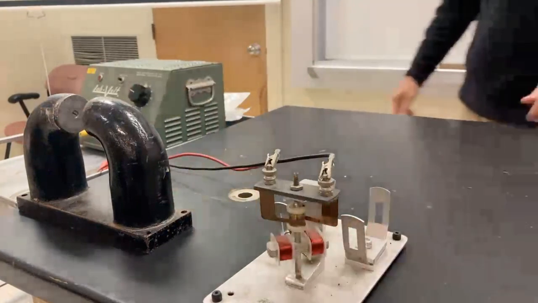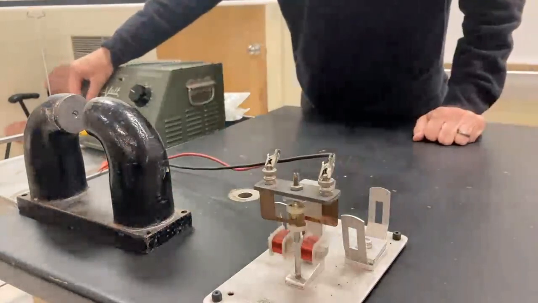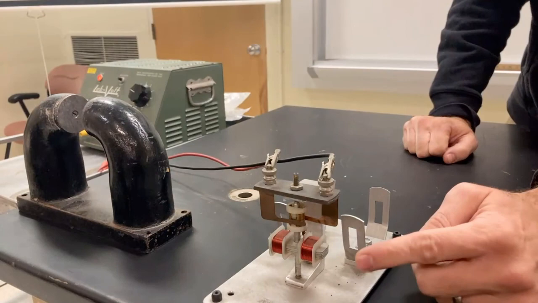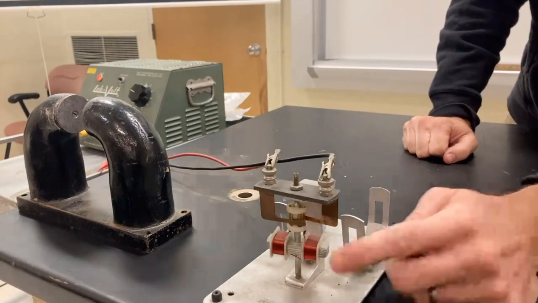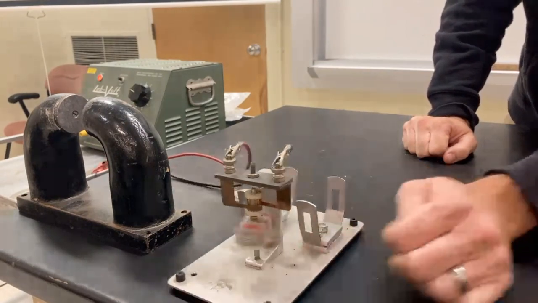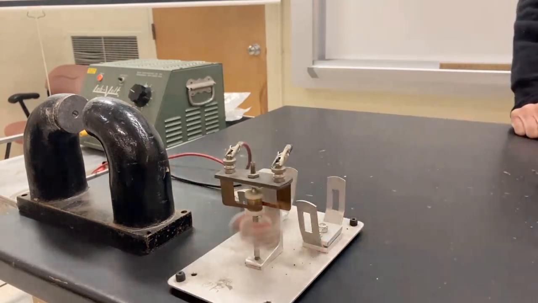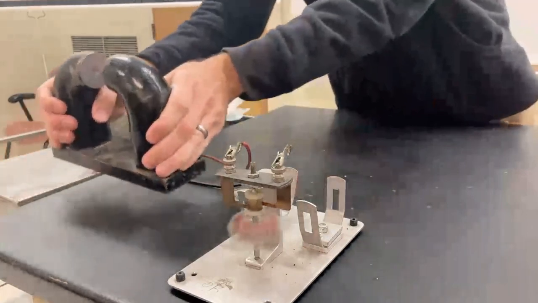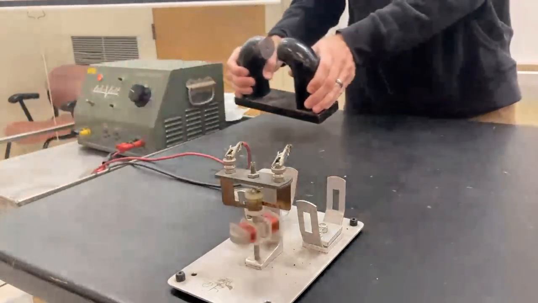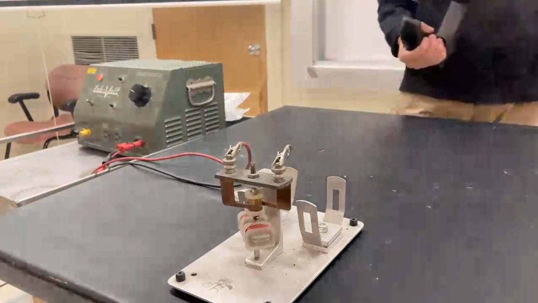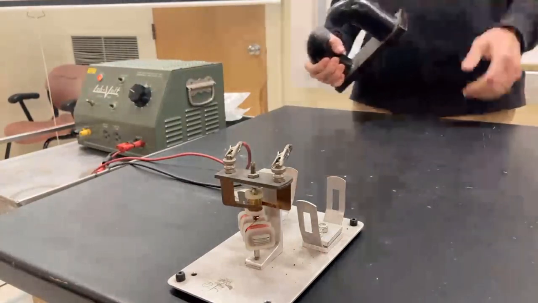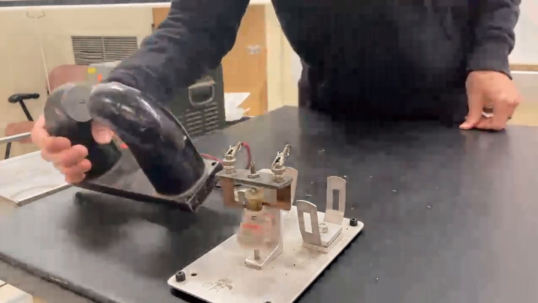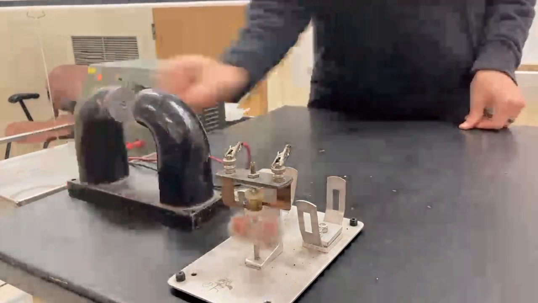Okay, so let's turn on the current. And we have a stalled electric motor. It's aligned to the magnetic field, so I need to give it a little bump. There we go. Now, as I move the magnet away, it stops spinning because there's no longer a force on it. As I bring the magnet closer, it starts to spin again.